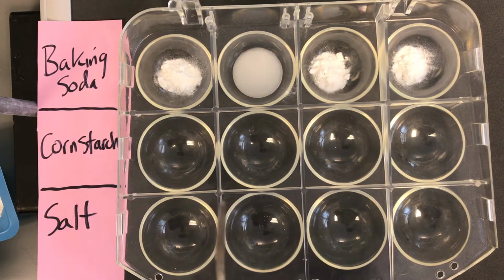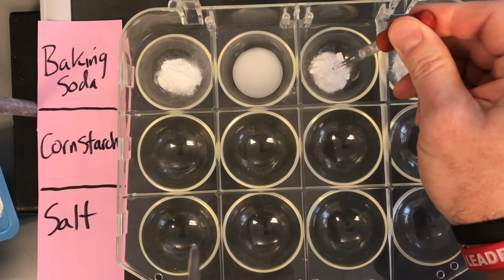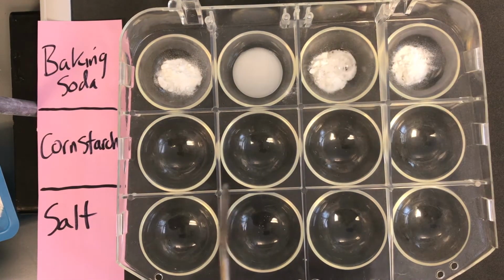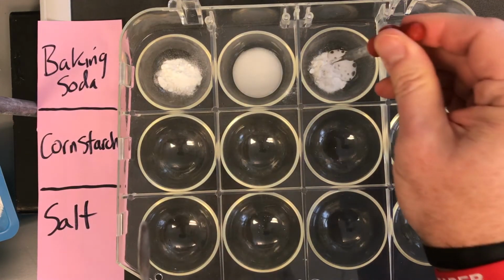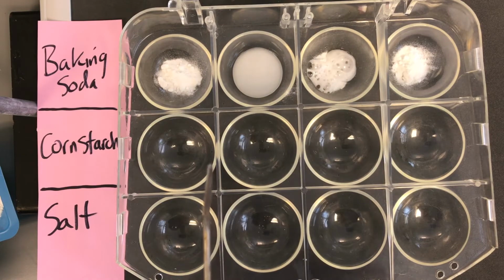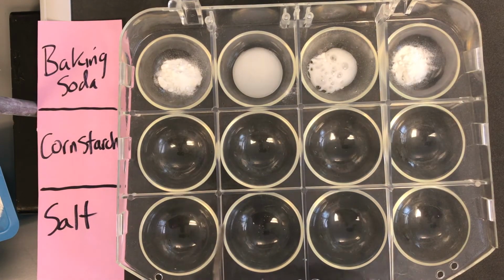We go into the vinegar. You should be able to notice and almost hear a reaction, depending on how well my audio picks up. But we definitely have a reaction there.